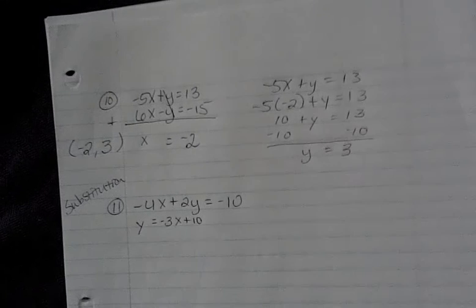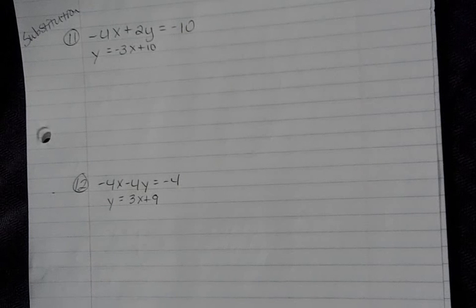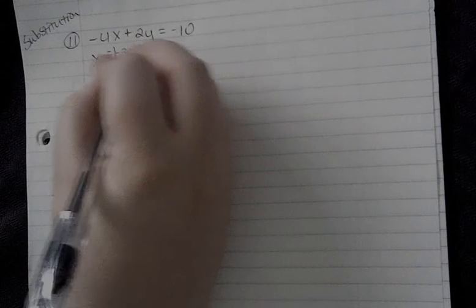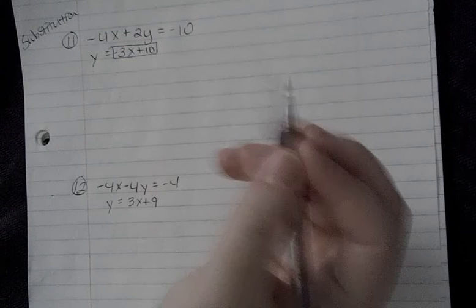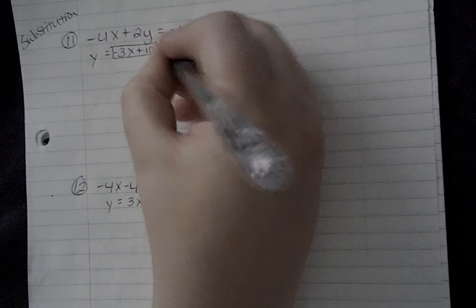So now let's move on to the substitution method. Okay, in this method we are going to be substituting, as the name would indicate. In these next 5 problems, 11 through 15, we are going to have either y equals a number or x equals a number, or an x equals this and this. So what we do is we take what our x equals or our y equals in this case, and we're going to box it. And we're going to draw an arrow to the y of the other equation.